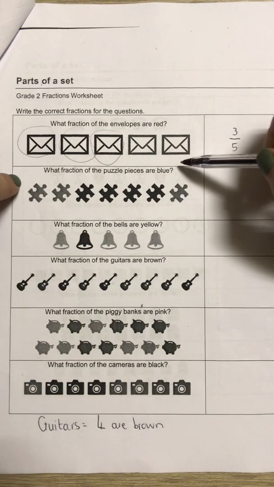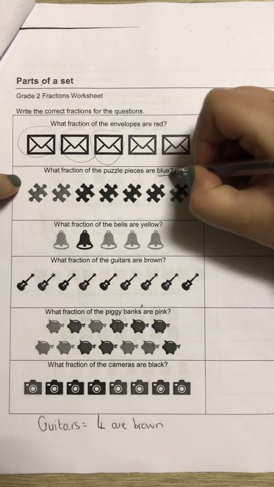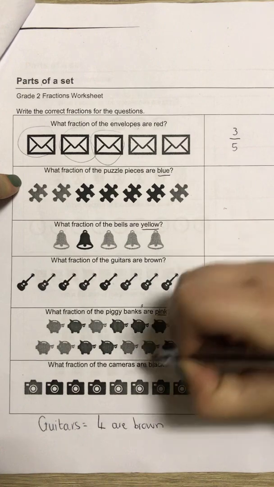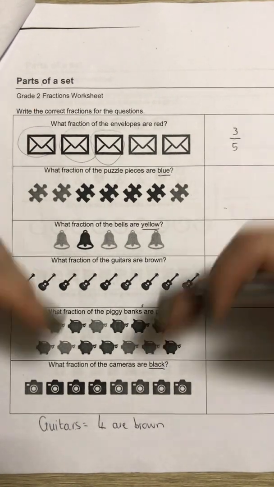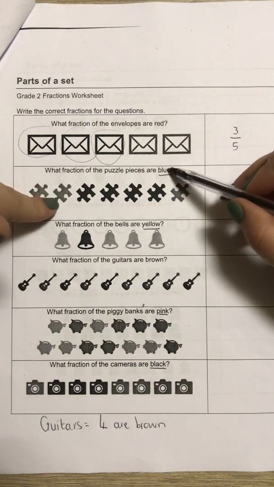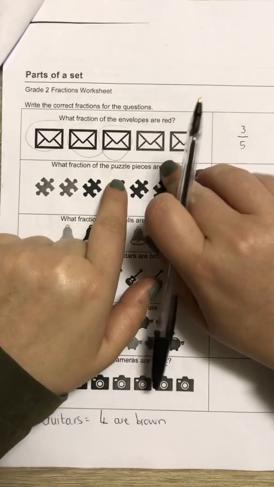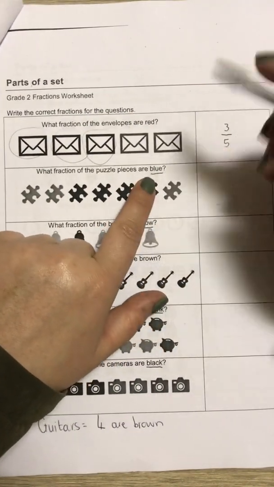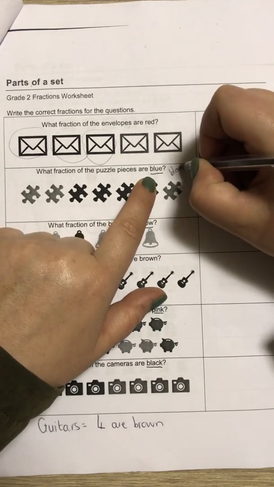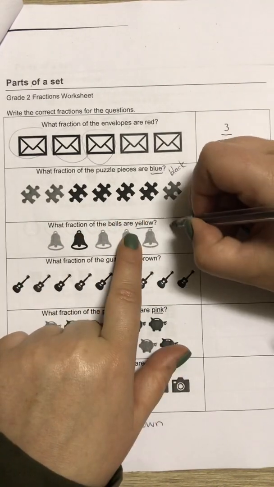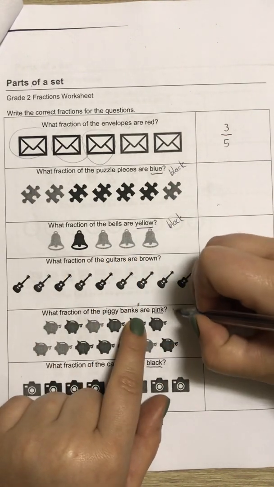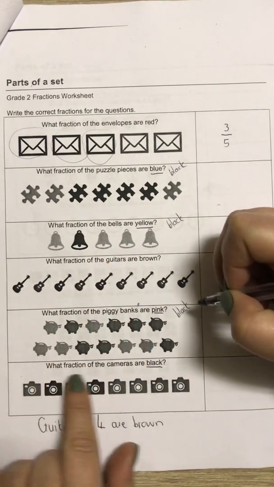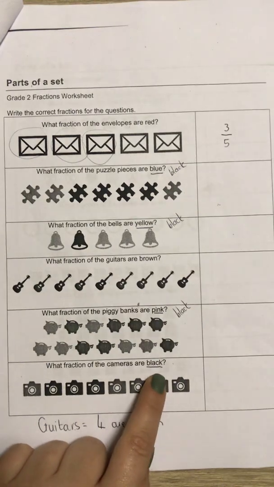Now I told the kids in class as well, it says colors here, but because the colors will not match obviously on your worksheet because this is black and white, just pretend like they ask, what fraction of the puzzle pieces are black? What fraction of the bells are black? What fraction of the piggy banks are black? What fraction of the cameras are, oh, this is already black.